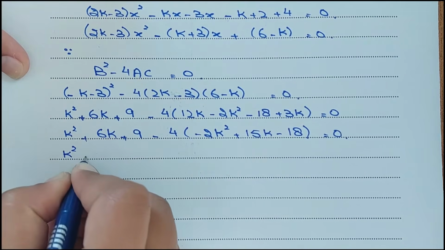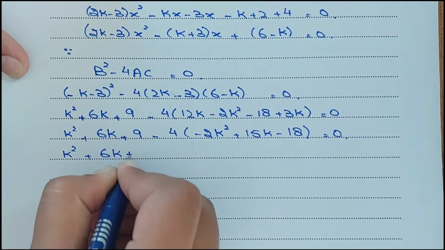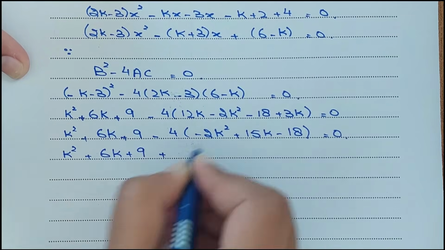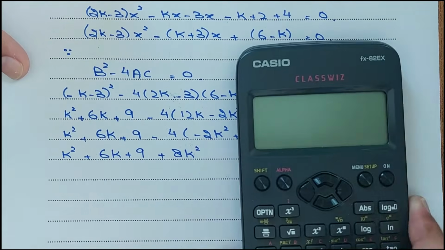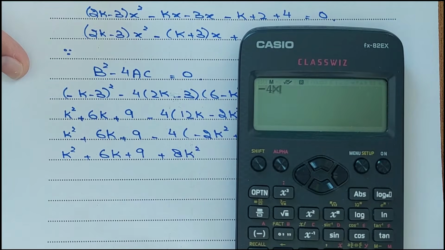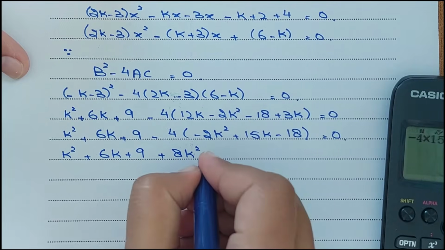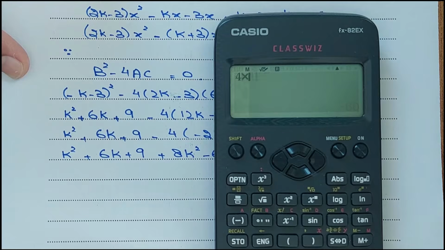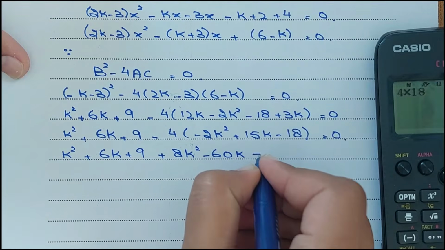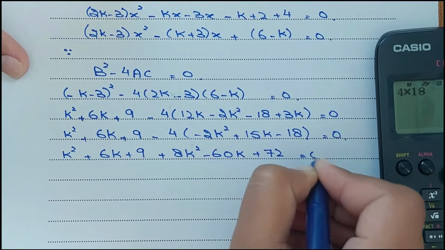So we have k square plus 6k plus 9 plus 4 times 2, which is 8k square. 4 times 15 is minus 60k, and minus 4 times minus 18 is positive 72. This equals 0.